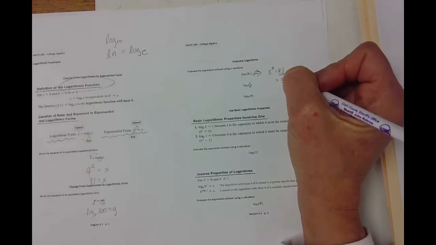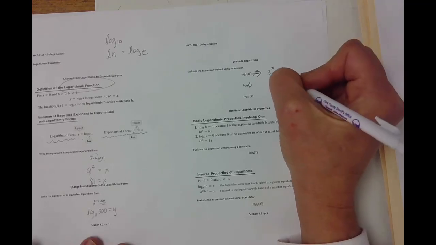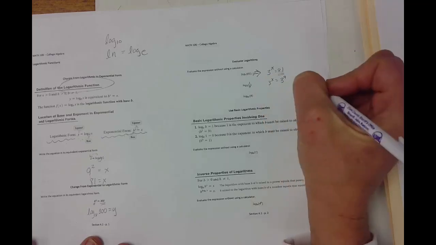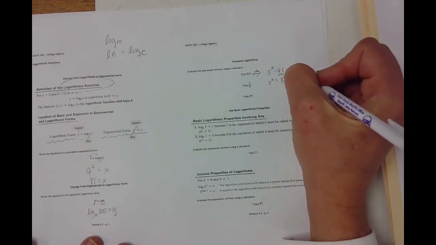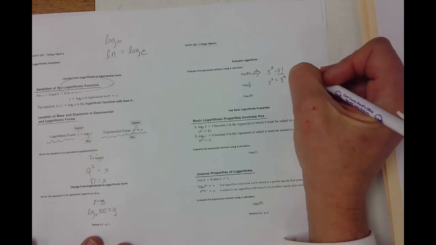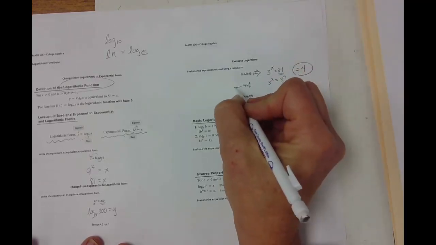3 times 3 times 3 is 27, times one more 3 to the fourth is going to be 81. So 3 to the fourth is equal to 3 to the x, and therefore log base 3 of 81 is just going to equal 4. If I have the same thing over here, I'm going to put on this side.